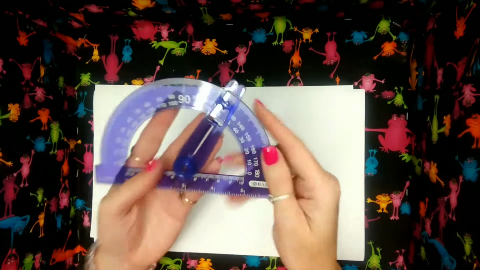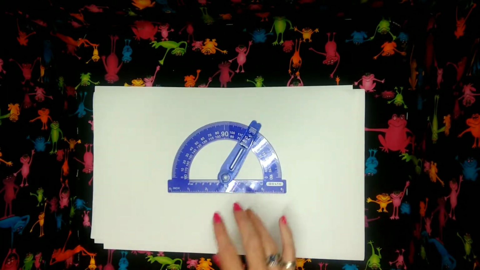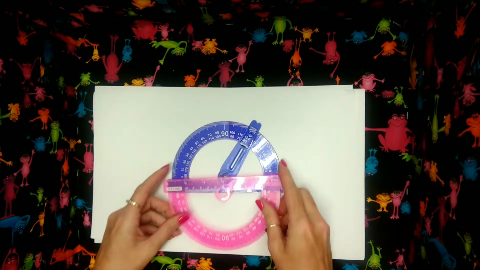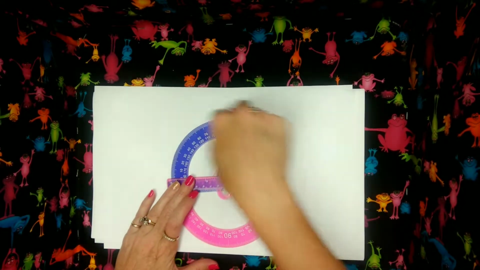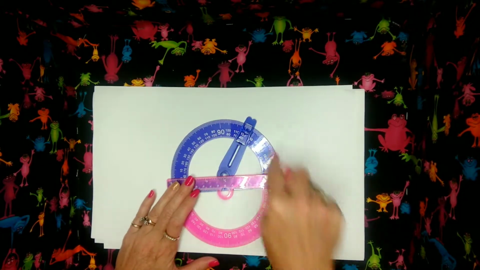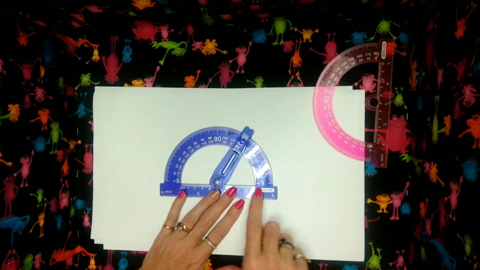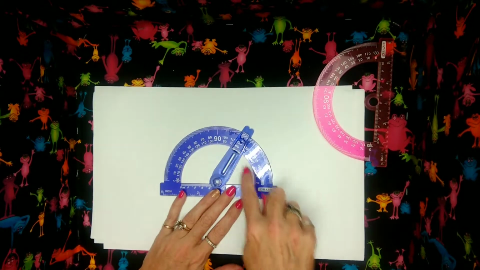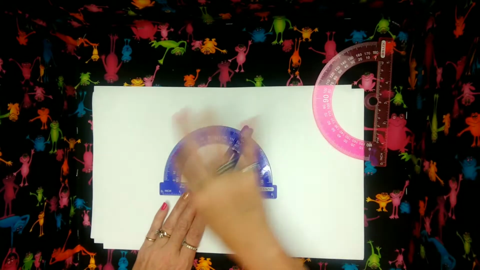All right, again, a protractor is actually part of a circle, and it really looks like this, honestly. It is part of a circle, so the whole circle equals 360 degrees. If the open part is facing to the right, you use the inside numbers. If the open part is to the left, we use the outside numbers.